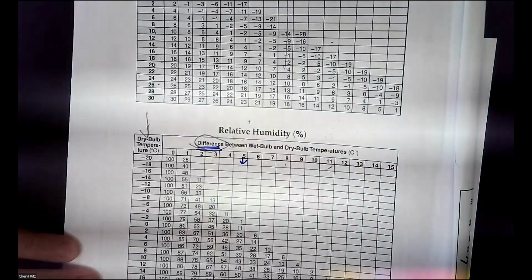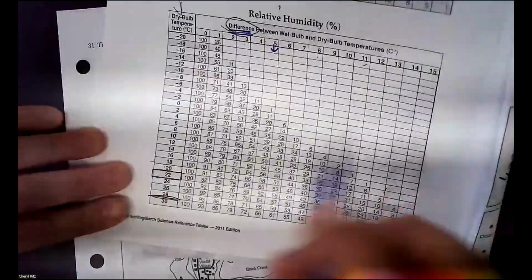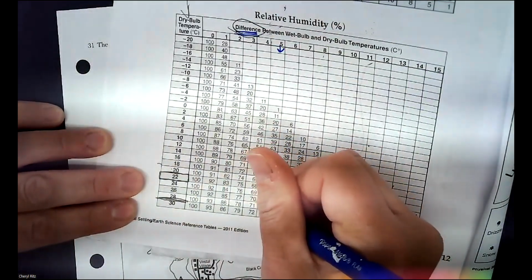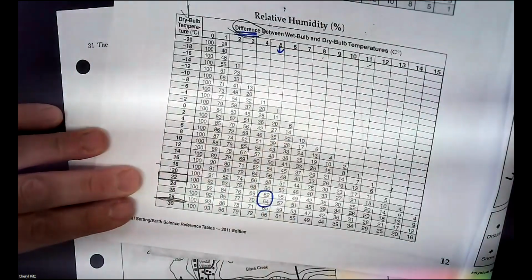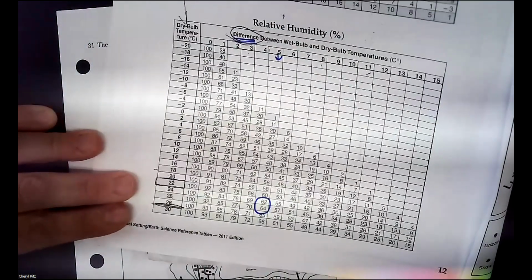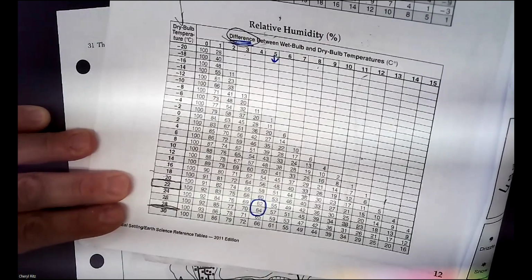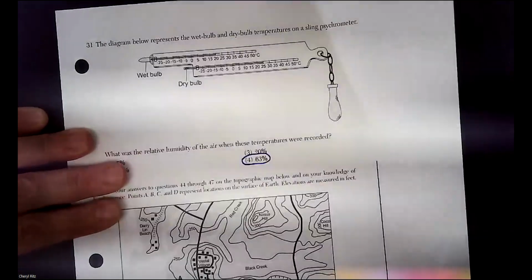But there is no 25. So what do we do? When you go down, you see that 24 has a relative humidity of 62, and 26 has a relative humidity of 64. So 25, which is halfway in between those, must be 63.